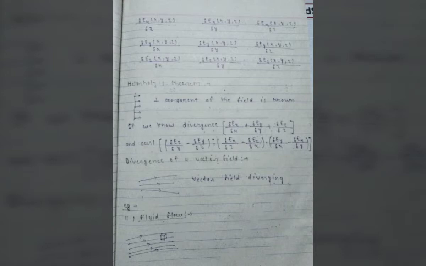You've heard the word divergent. We say views are diverging, or there are diverging light rays coming. So particularly because you may have seen it in your 12th grade book, if light rays are going away from each other, we say light rays are diverging.